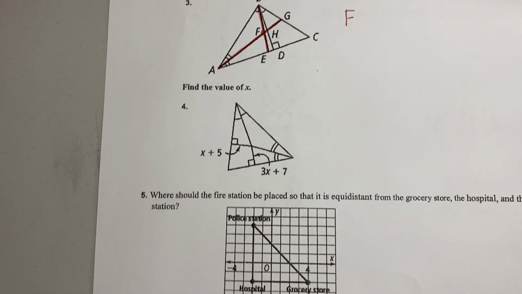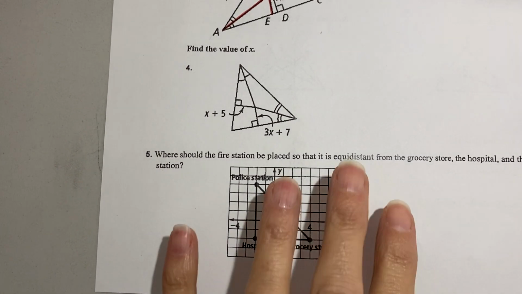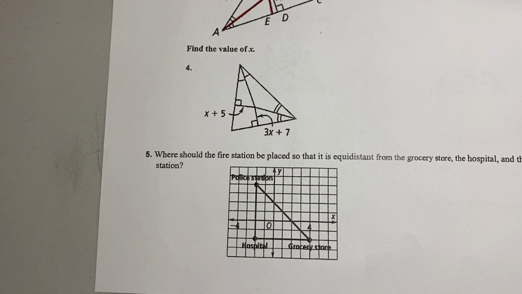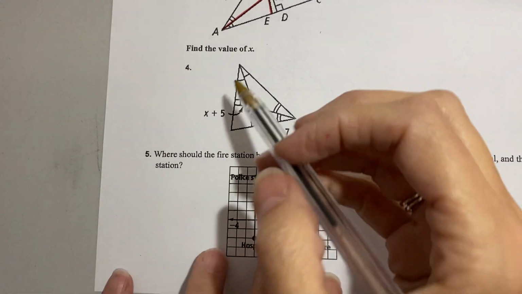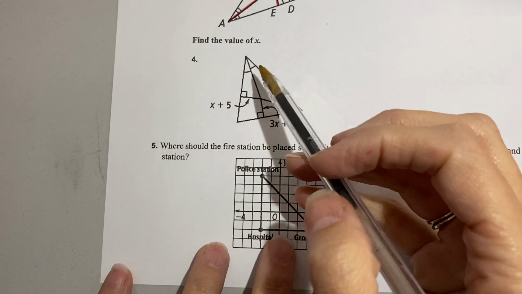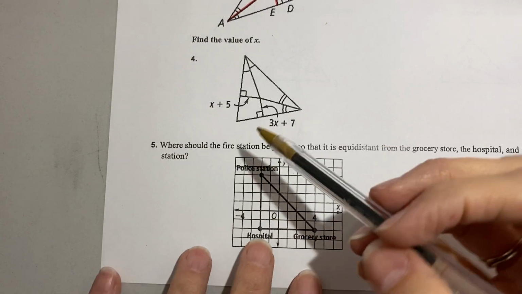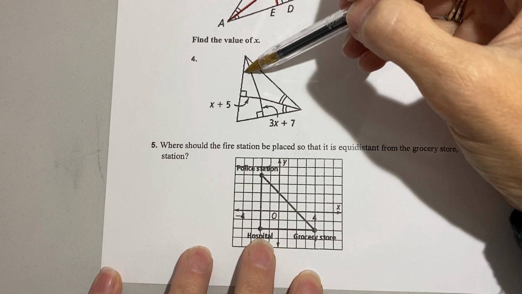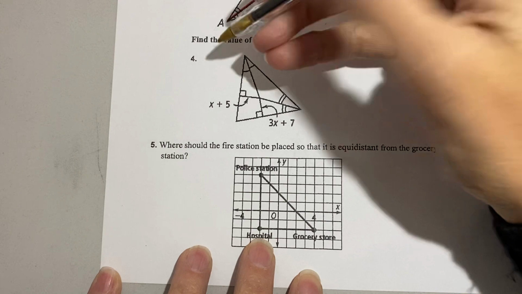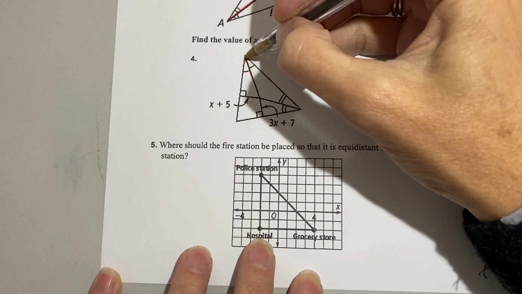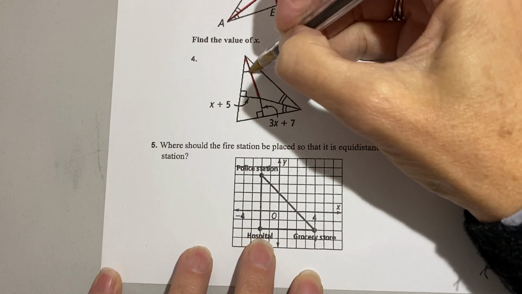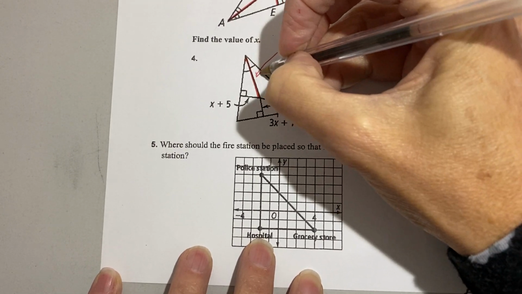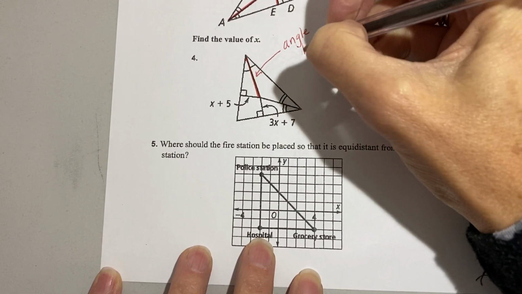All right, example 4. I don't know about you guys, but these pictures themselves are a little overwhelming. I don't know if y'all think so, but I think there's a lot going on here. So let's talk about what's going on. It says find the value of x, but let's talk about what's happening with these segments. See how you have angle marks here, which makes this right here an angle bisector. So I'm going to write that down. That's an angle bisector.